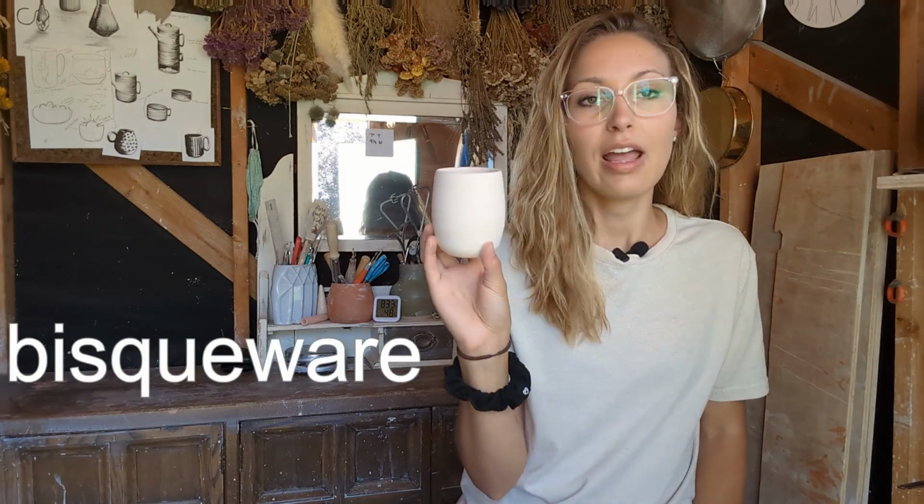So once we have taken our greenware and we have fired it, it is now bisqueware. And this is still porous, so it's going to be able to absorb our glazes that we adhere to it. But it is a lot more durable than it is at the greenware state. So I can't really push on this and it's not going to crumble. So it makes it a lot easier to work with. And there are some glazes that you can apply directly to greenware, but most of them are going to require that it be bisqueware.